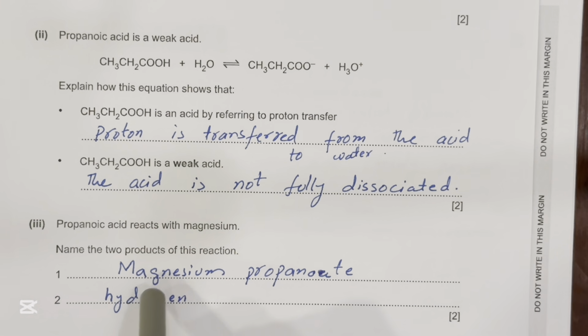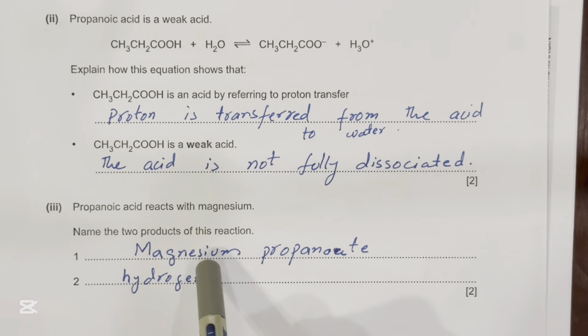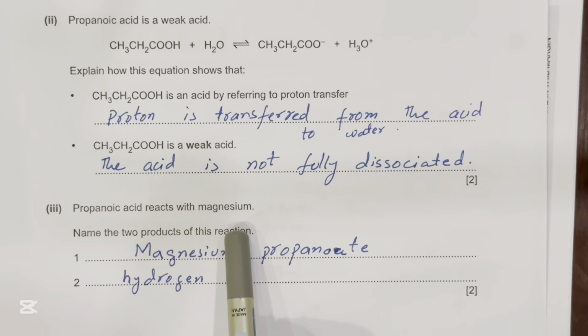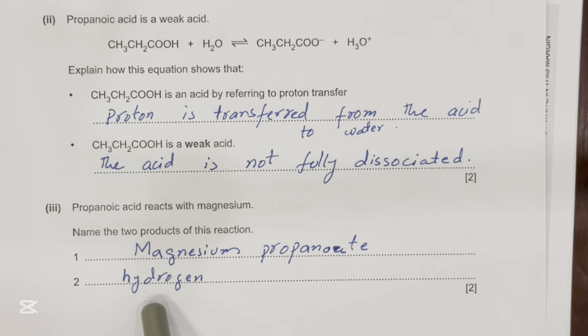Propanoic acid reacts with magnesium. Name the 2 products in this reaction. You need to know that whenever a metal reacts with an acid, it will produce the relevant salt and hydrogen gas is released.